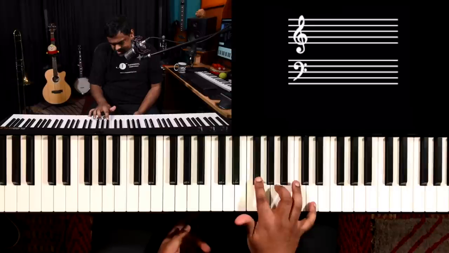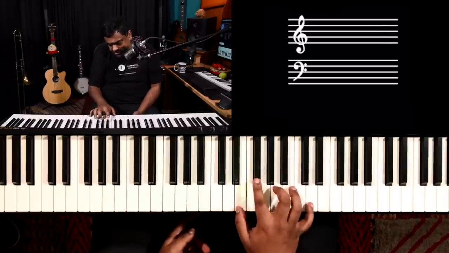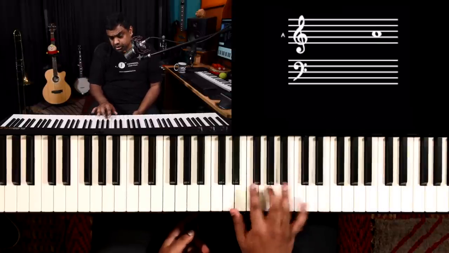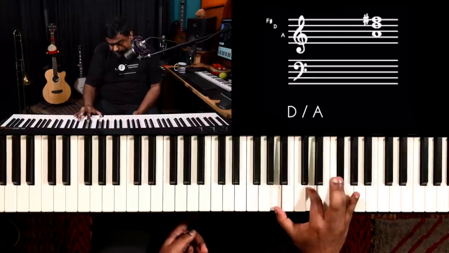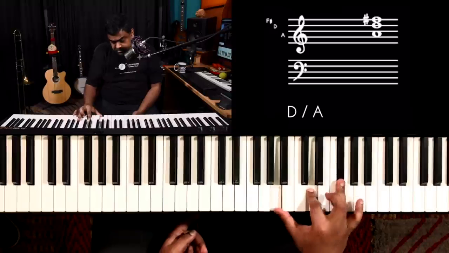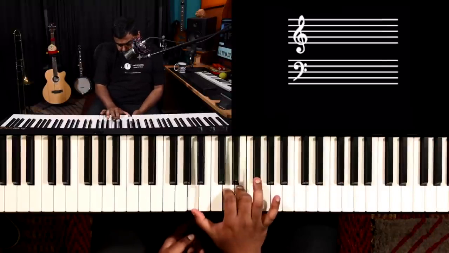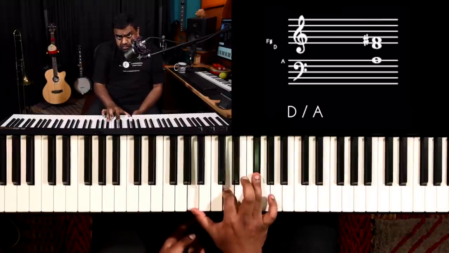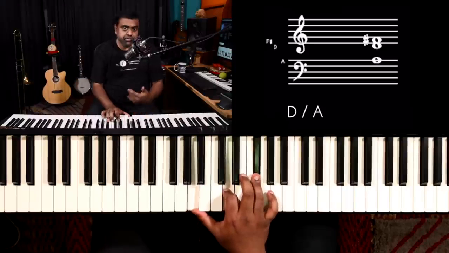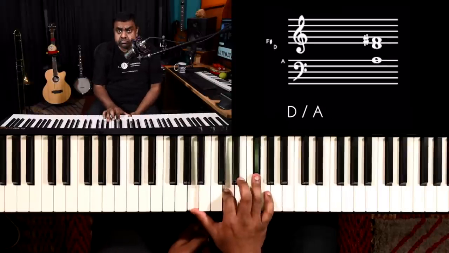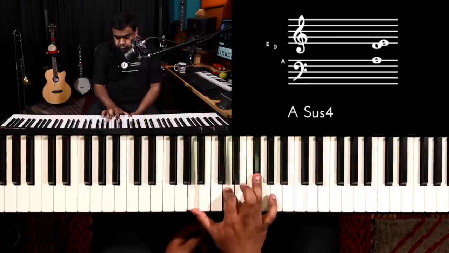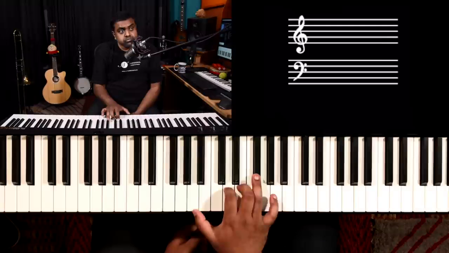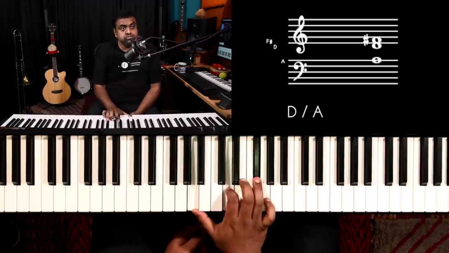It's the same notes. It's E sliding to F sharp. You want to get to the third of the chord. And then the last one will be inversion, A, D, F sharp. And so to practice this better, maybe you could slow it down. And then, right?